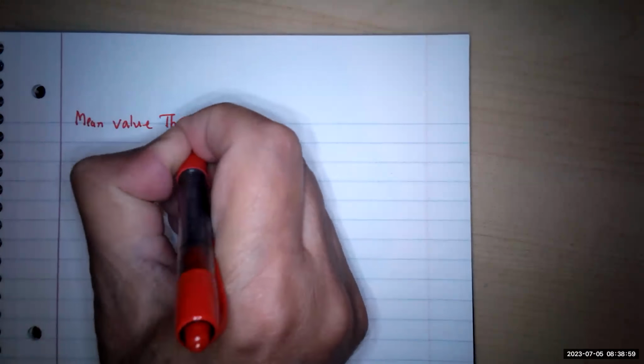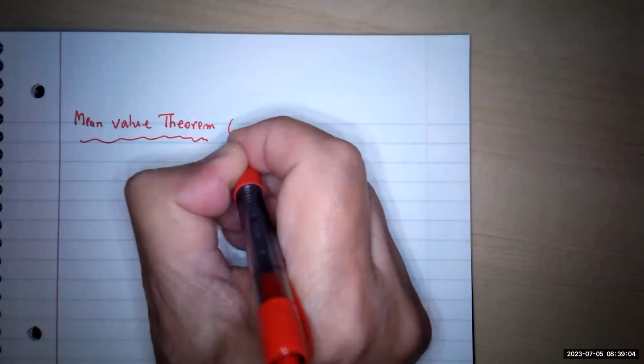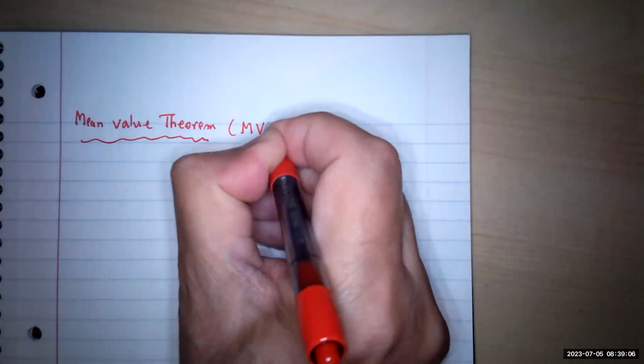So nothing from Rolle's theorem on the test. Mean value theorem. We abbreviate it as MVT from now on, MVT. You see, the situation of the mean value theorem is that we are going to be given a function like the one you did for Rolle's theorem. This graph is nice. We change the third condition of Rolle's theorem.